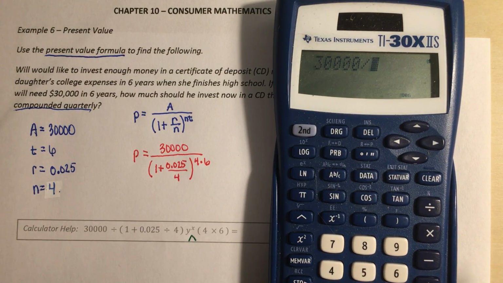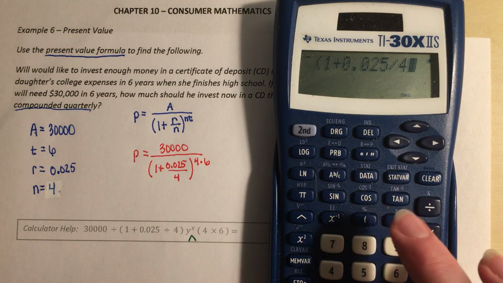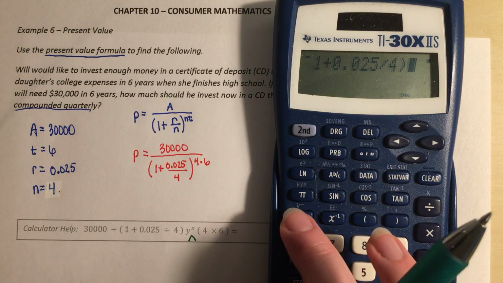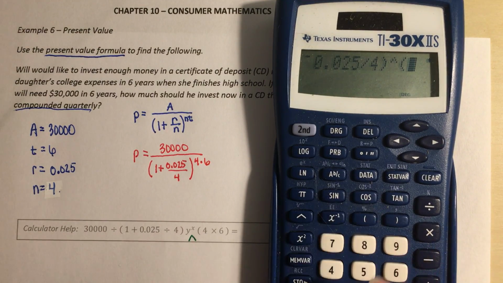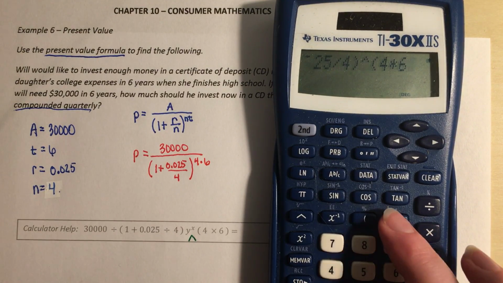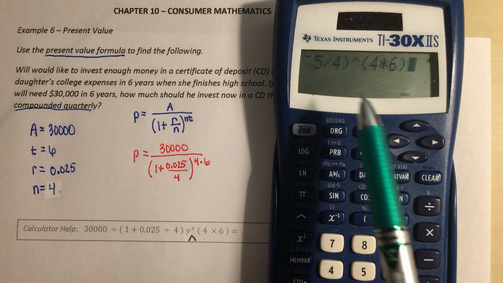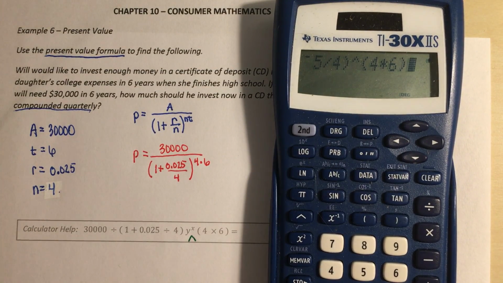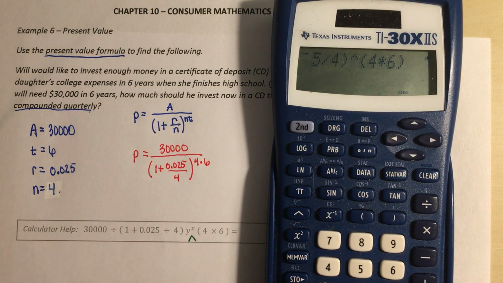That doesn't have to be in parentheses because that's just our plain old numerator. Then parentheses down here: 1 plus 0.025 divided by 4, parentheses to close that off, caret button, parentheses, 4 times 6. Or you could shorten that last step after the caret button and just enter the number 24. That's totally up to you. Then we hit equals.